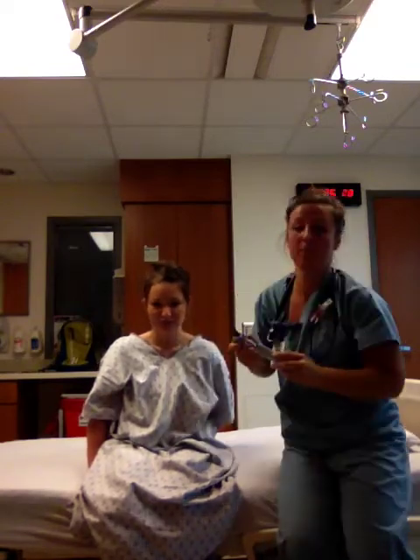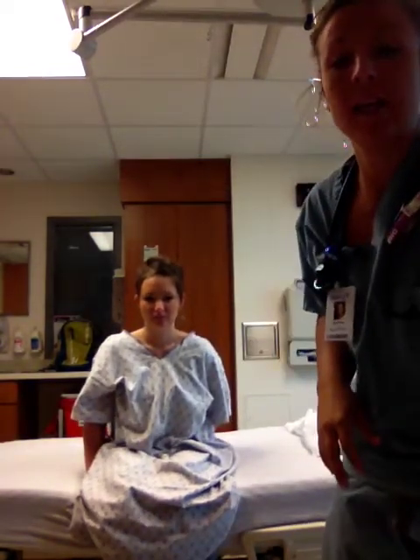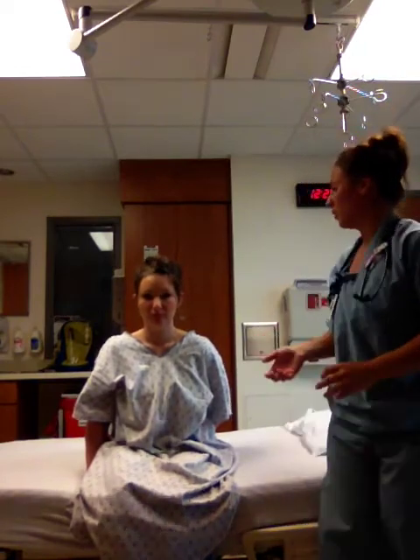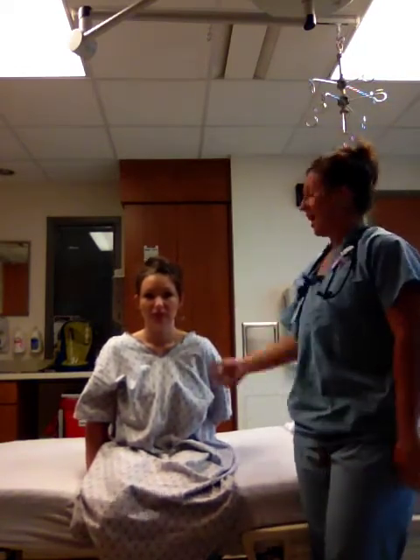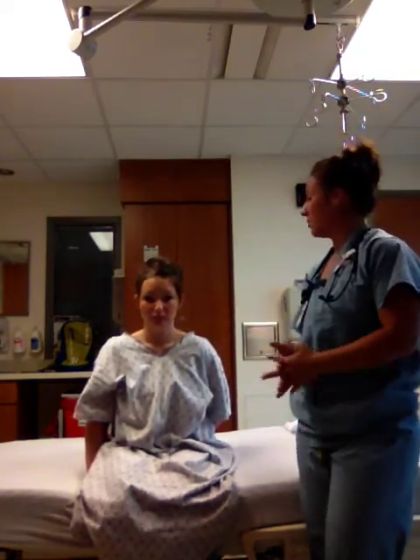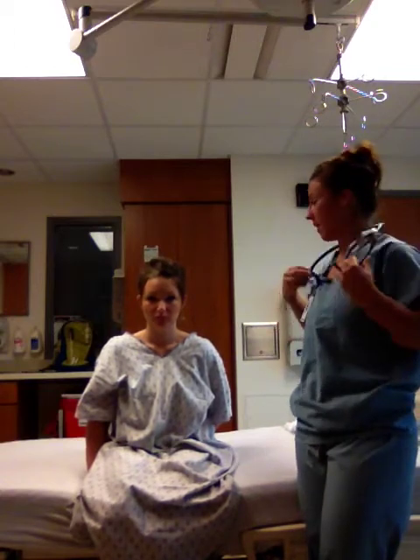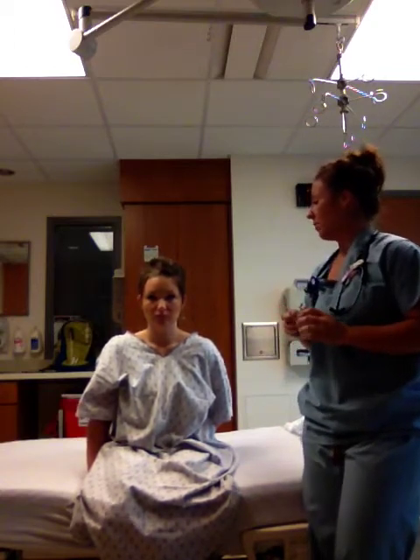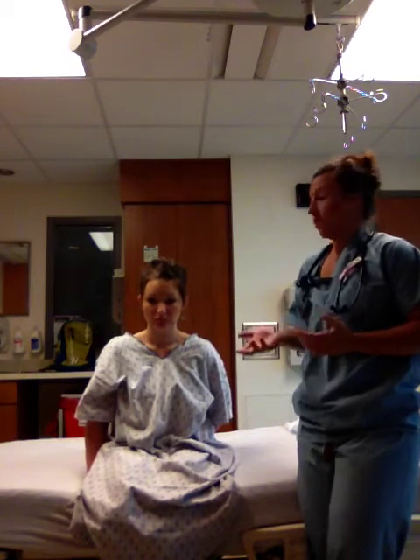And her tympanic membrane does appear pearly and a grayish color, so that's normal. Her ear canal is patent. She doesn't have an excessive amount of earwax that would inhibit any kind of hearing.